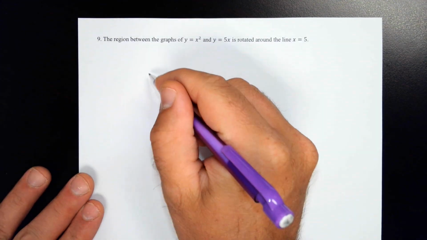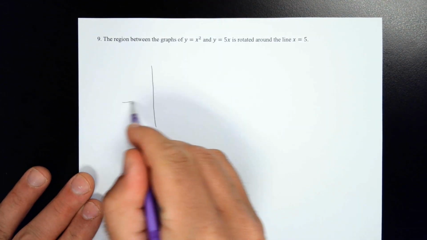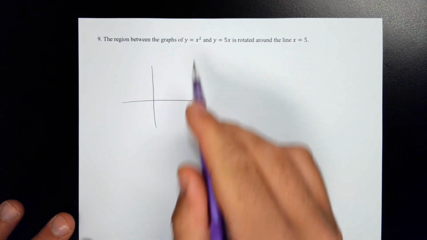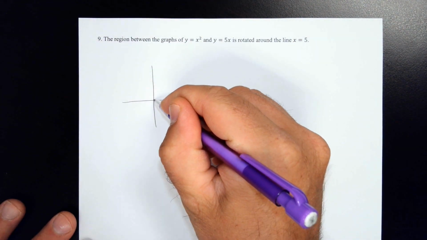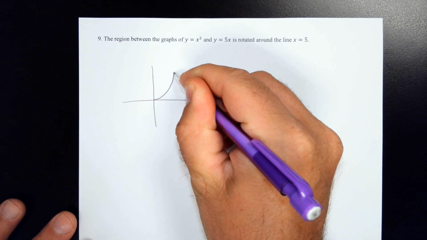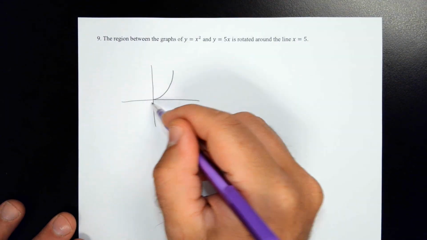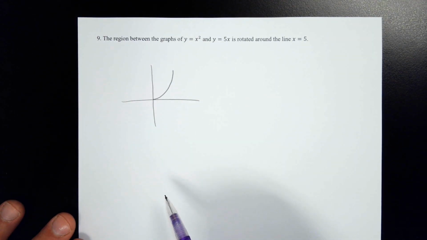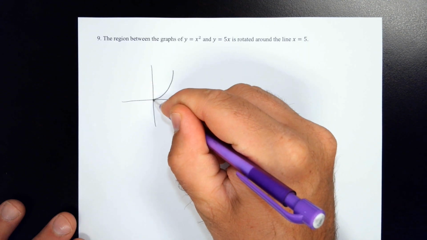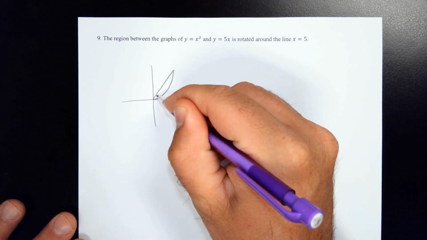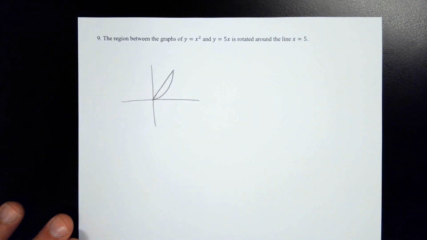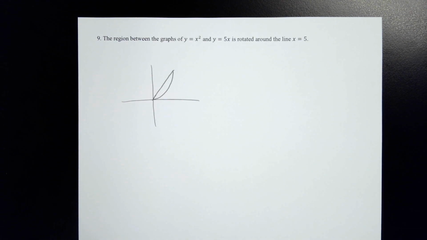Alright, so the first thing we should do is try to sketch this curve, sketch the region. Y equals x squared is our comfortable parabola that looks something like this, and it will go over to the left as well. Y equals 5x is a line that goes through the origin and has a slope of 5, so it looks something like that. And I'm going to revolve this around the vertical line x equals 5.